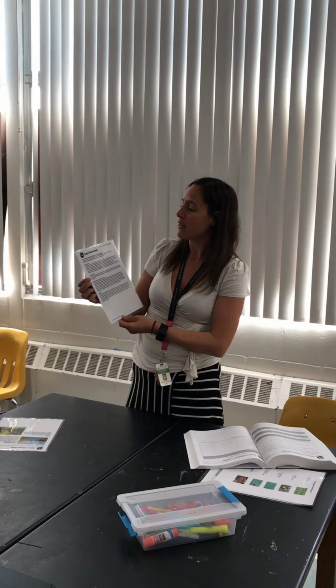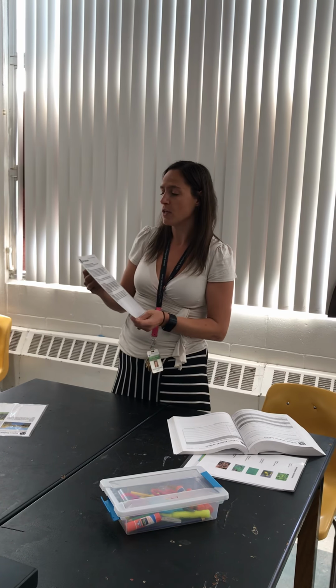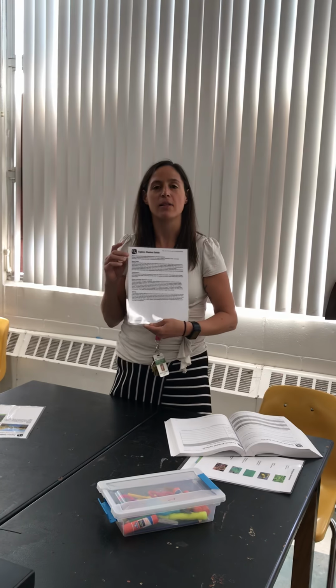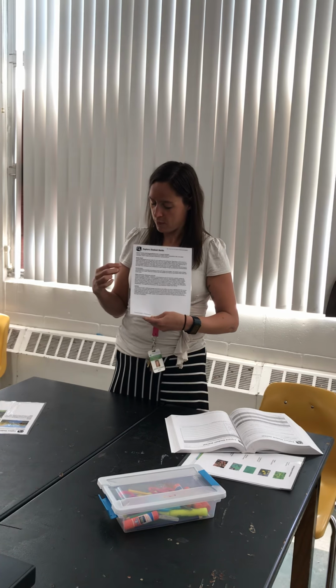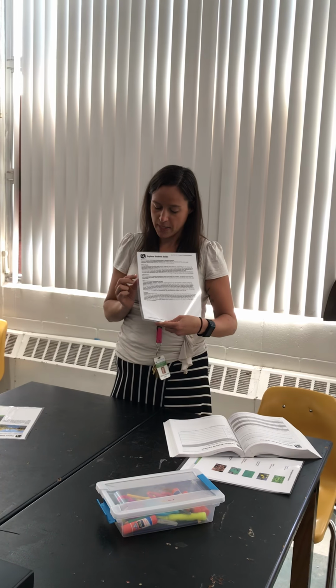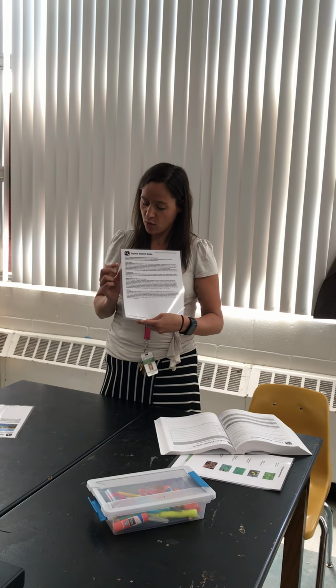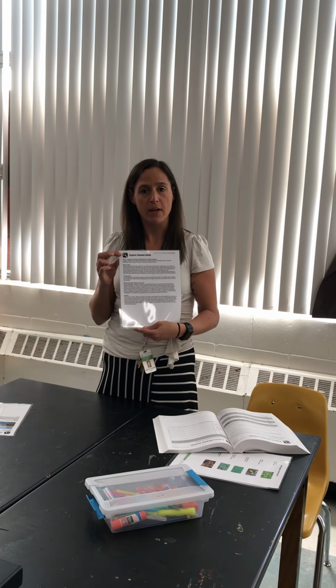Part 5, factors that impact biodiversity in aquatic systems. There are different factors that can affect the organisms that live in different aquatic ecosystems, like the water depth, the temperature, the water chemistry, and the salinity. These are all the different characteristics that can affect these water ecosystems.